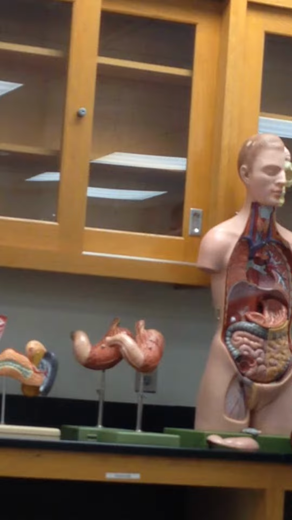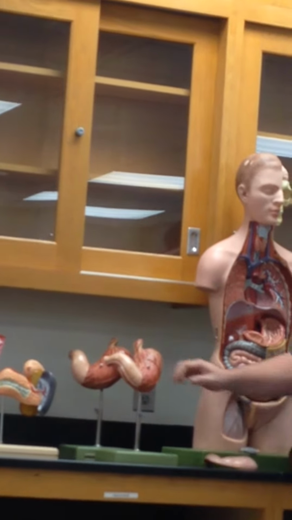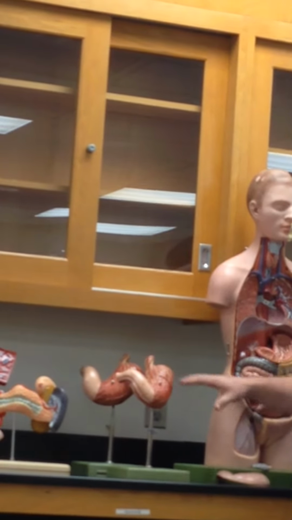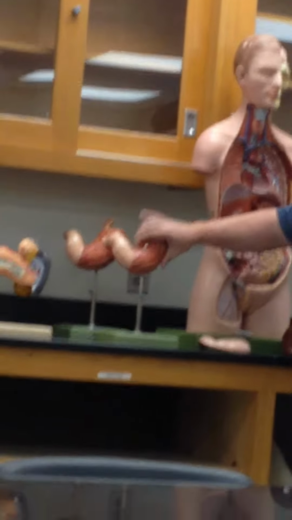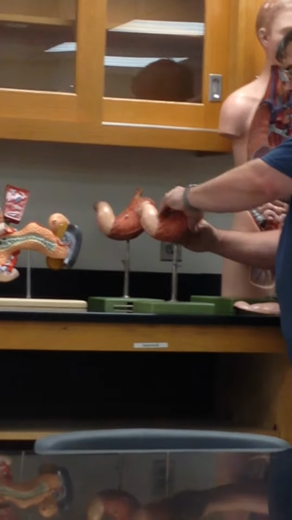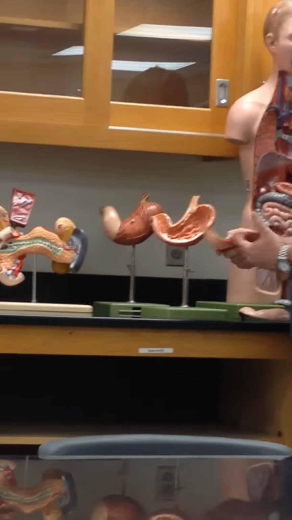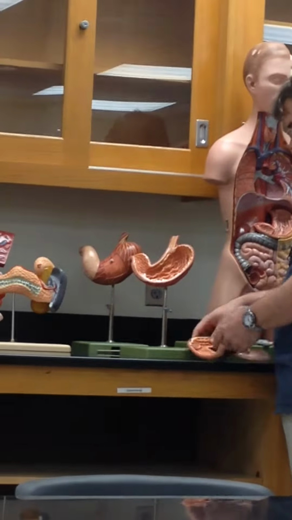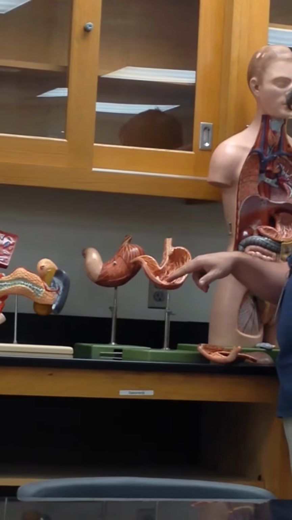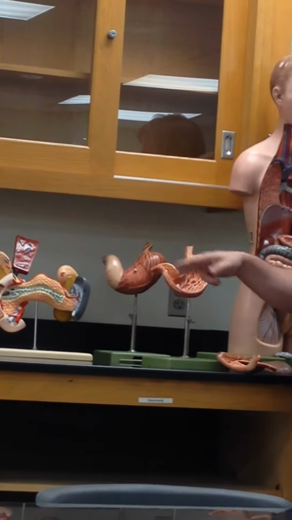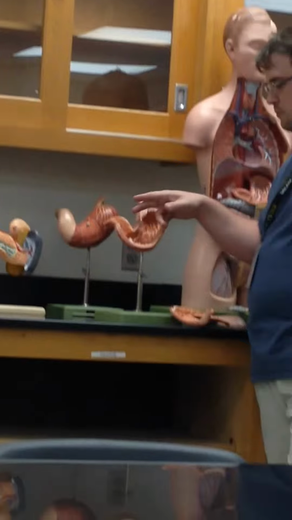I don't want you guys to worry about the cardiac region at all. We'll worry about the fundus. This is pretty much the general stomach. Remember that there's also chemical and mechanical digestion occurring in here. The main things you need to know about are the rugae. You've got a couple of sphincter valves in here. I would know both of them.